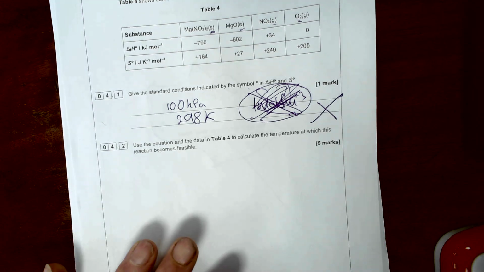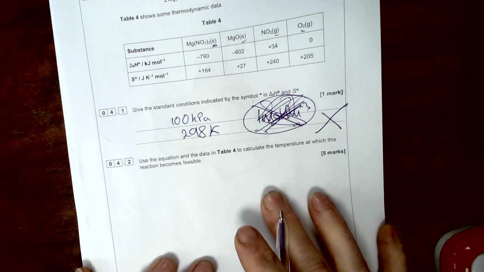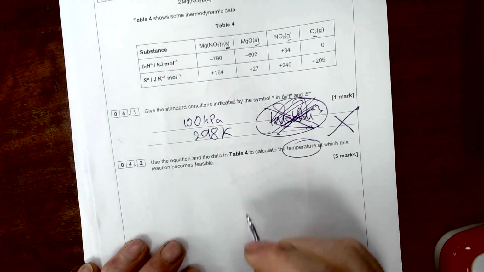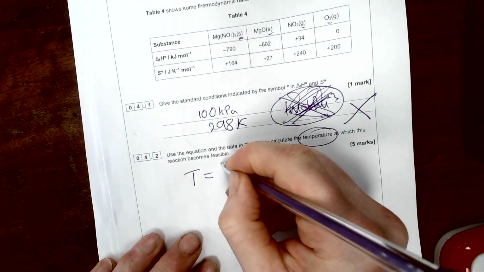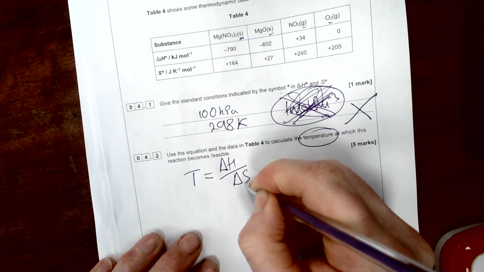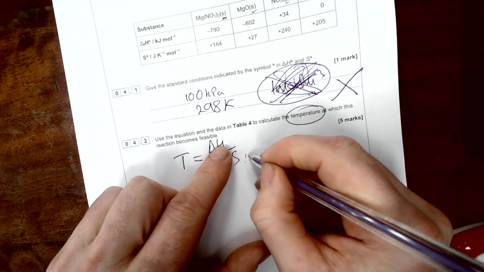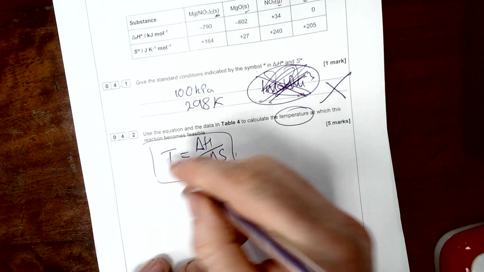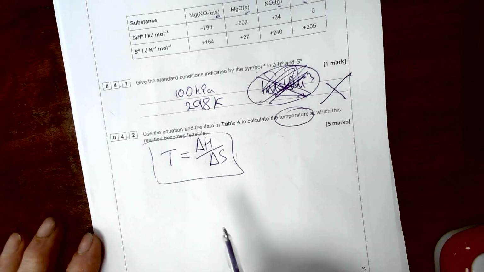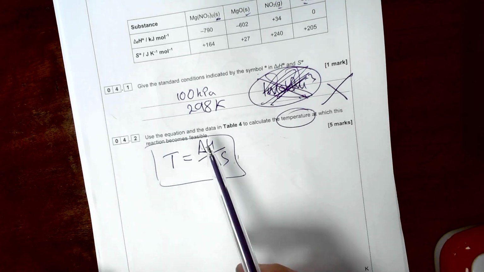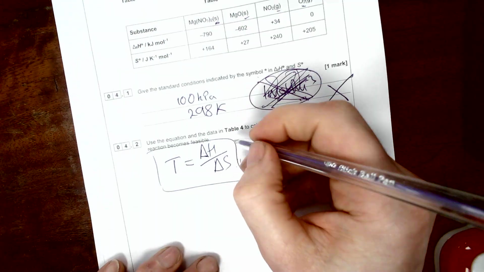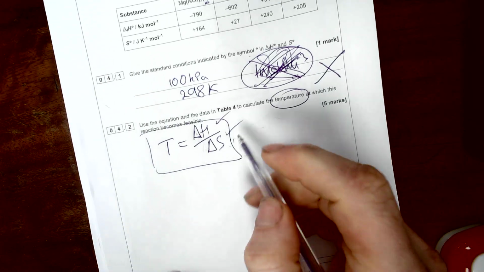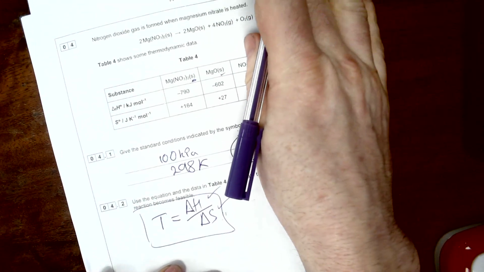Use the equation and the data in table 4 to calculate the temperature at which this reaction becomes feasible. When you're being asked for a temperature at which a reaction becomes feasible, the equation is this: temperature equals delta H divided by delta S. And we need to just be careful and remember to divide our delta S by 1,000. So I didn't really want to see delta G equals delta H minus T delta S. I just wanted this version. So what we need to do is we need to work out delta H, we need to work out delta S, and then we're going to divide it by 1,000. So delta H then, I've got an equation up here.